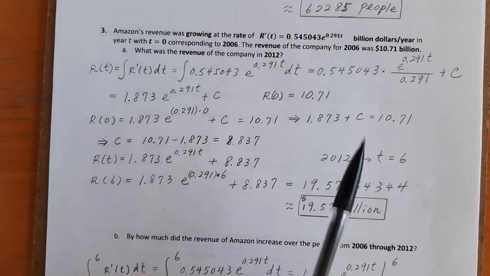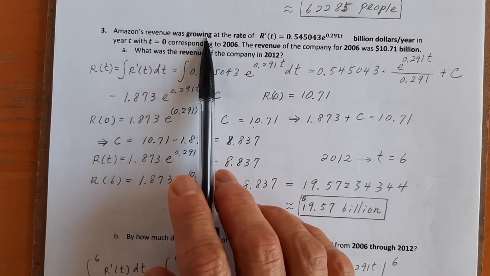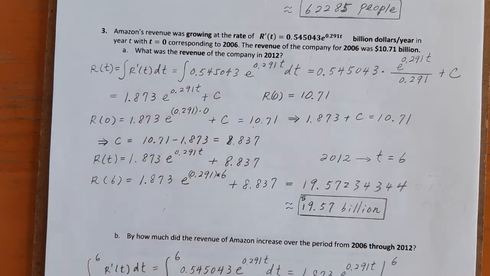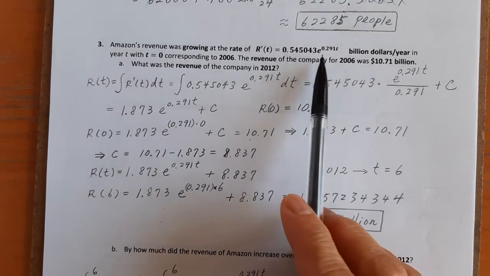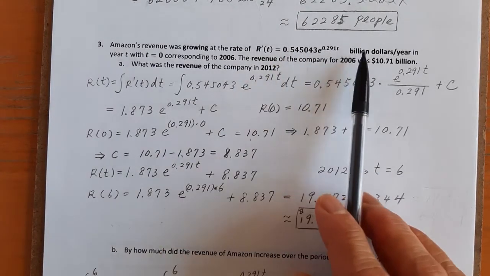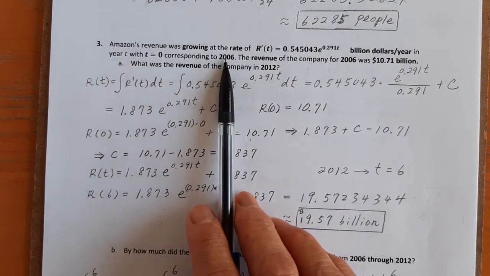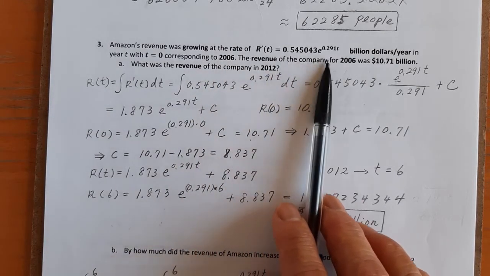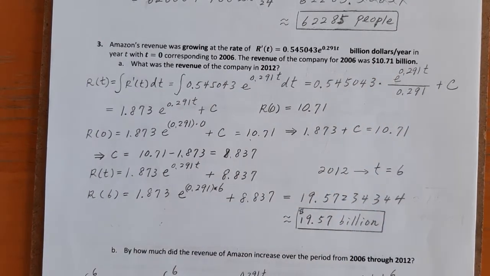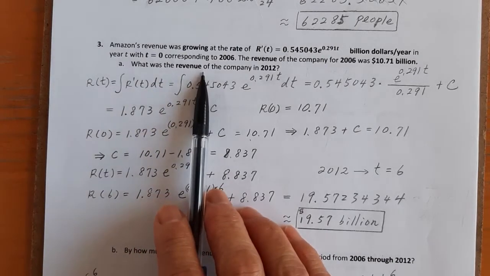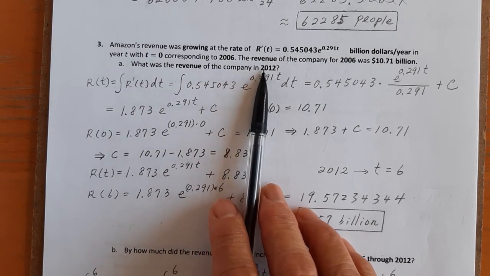Question 3. Amazon's revenue was growing at the rate R prime of t, where R represents revenue and its derivative is the growth rate. It's given by this function in billion dollars per year in year t, with t equals 0 corresponding to 2006. The revenue of the company for 2006 was $10.71 billion. What was the revenue of the company in 2012?